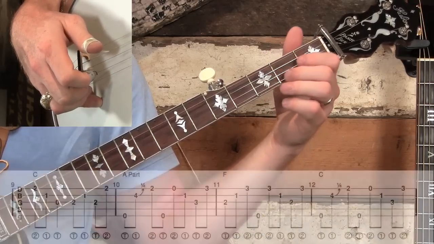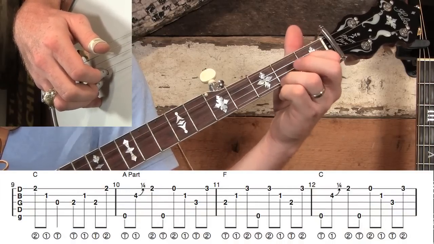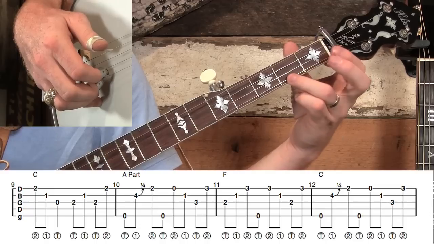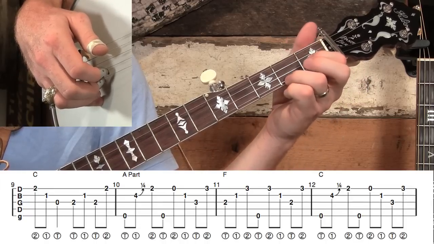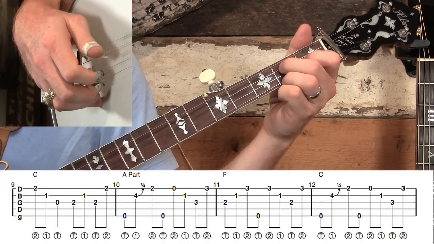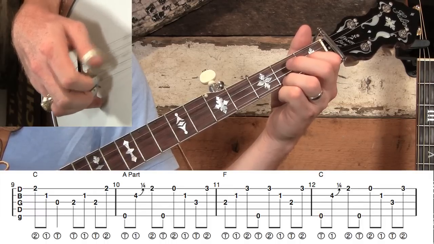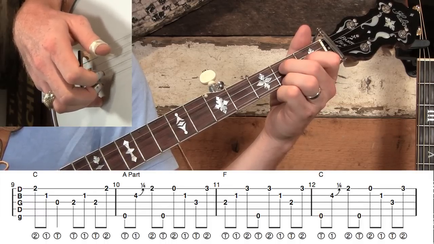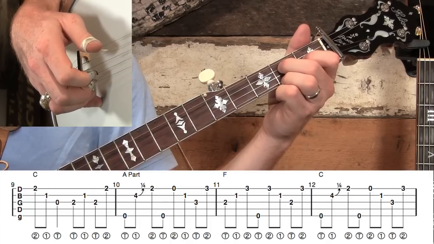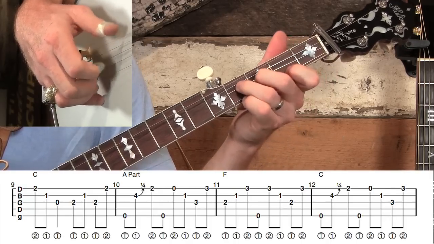Good. Measure 9, we're just going to wrap up this first A part. Start off, we're just going to do a partial C chord there, 2nd fret, 1st fret, backwards roll. Okay, that's measure 9. Then we're going to play this A part again. Okay, we're going to go right back through it, starting measure 10.